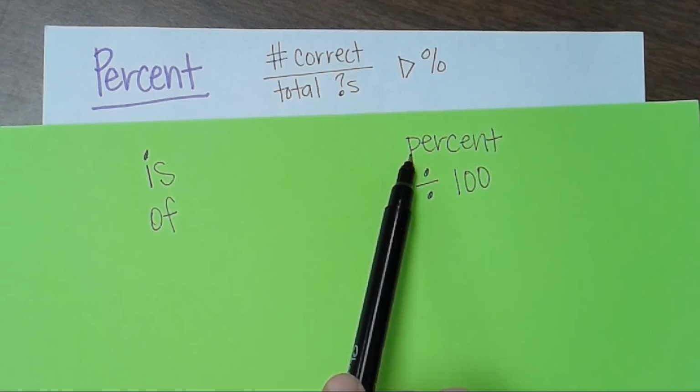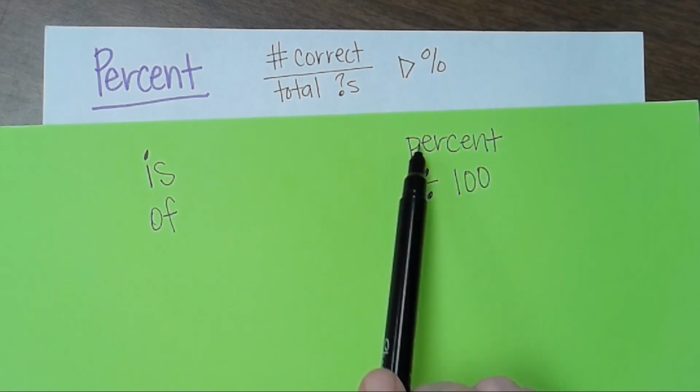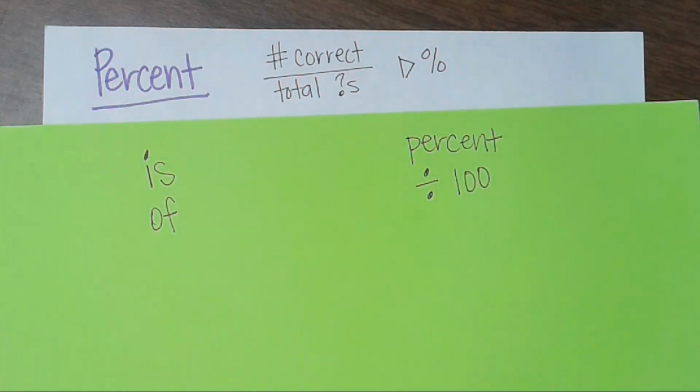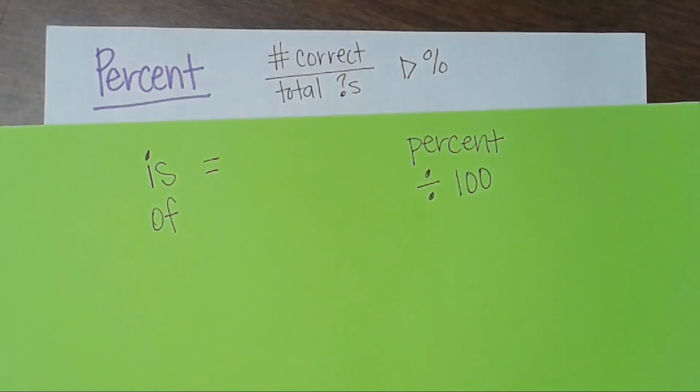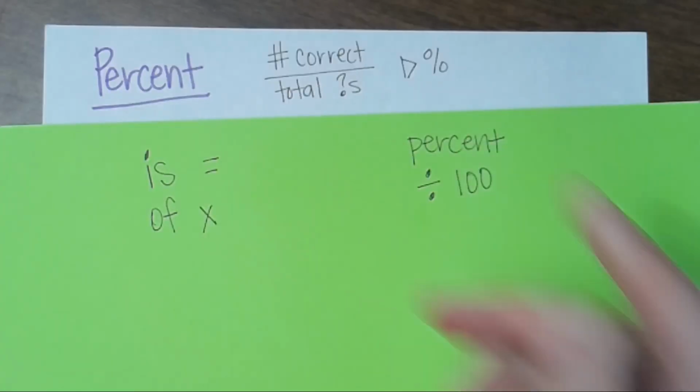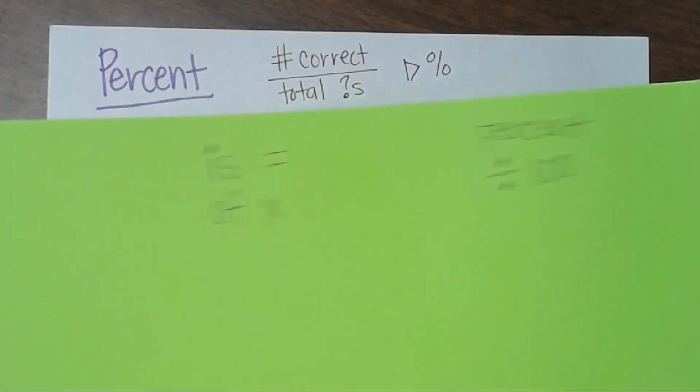Percent, actually, cent is in century, means 100, and percent literally means to divide by 100. And here are a few keywords you're going to see. Is always means equals, and of means multiply. Okay, so let's work a few of these.